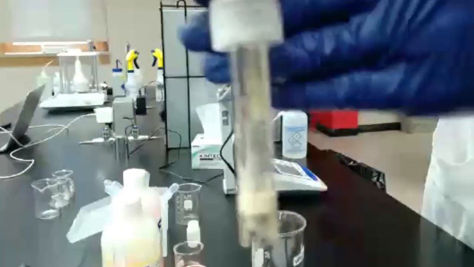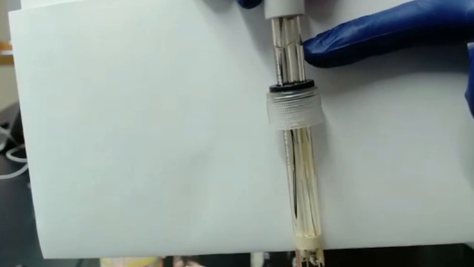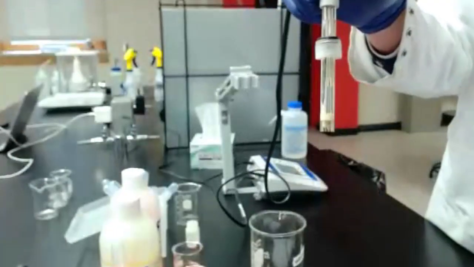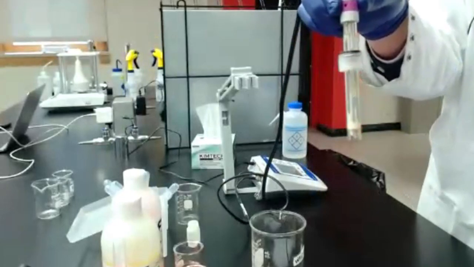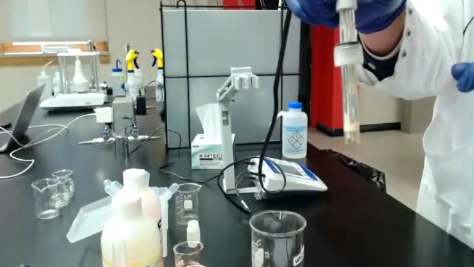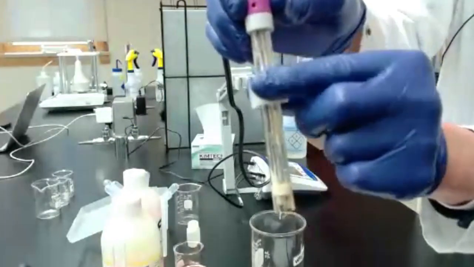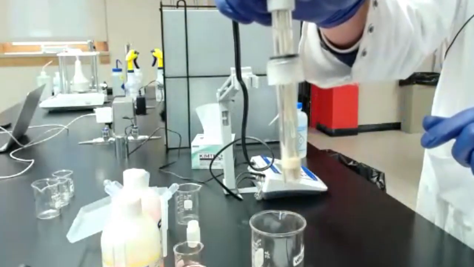And so you can see a little bit with the probe here, the top of my solution is here. Sometimes they'll get really low down here. You don't want that. You want to add in fresh solution. And that's commonly silver chloride, but it does depend on the brand. So just making sure you know that reference solution is different than the storage solution. They're made of different things and they're used for different purposes. But so there's our little pH probe.